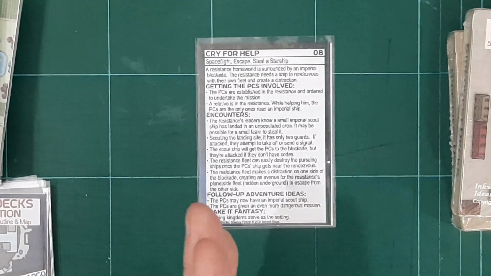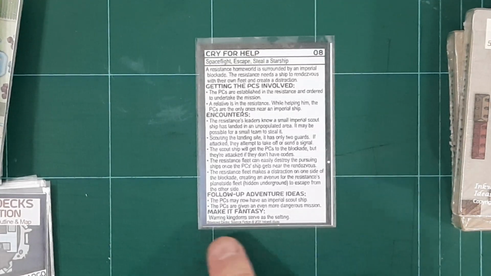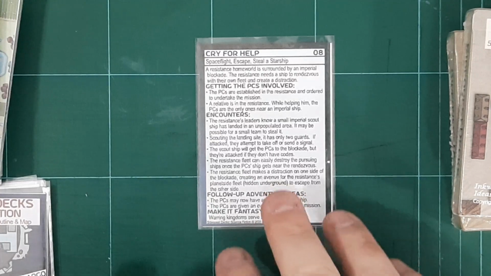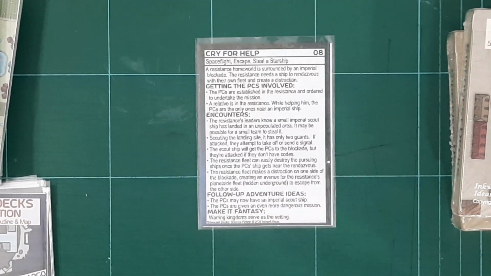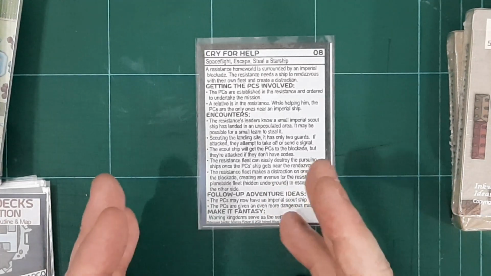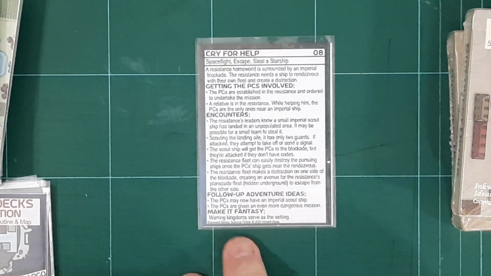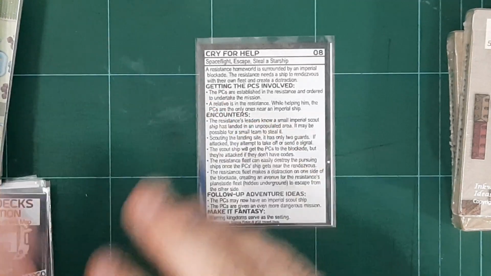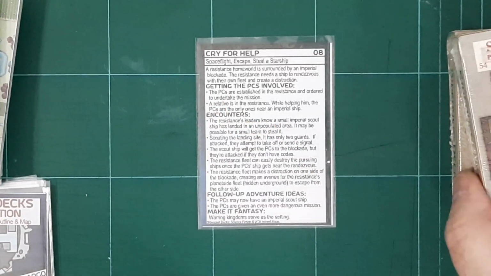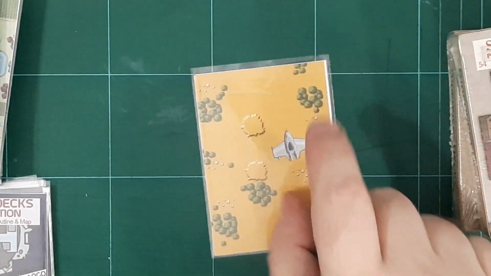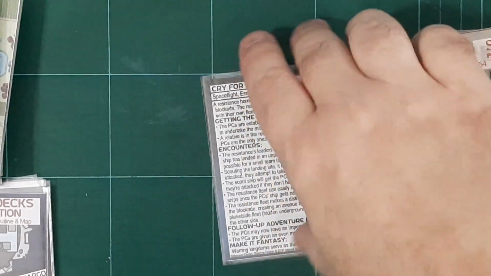So it's like a lead on what could happen possibly next. And at the bottom, make it fantasy. So it also gives a little bit of advice in terms of if you want to do something like this in a fantasy setting. Maybe you can only afford one set of cards. It basically gives you an option in terms of how you can bring these cards into a fantasy setting, so you don't have to buy more packs. But that's one example. That is card number 8.